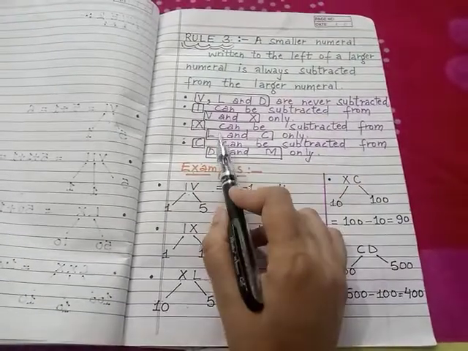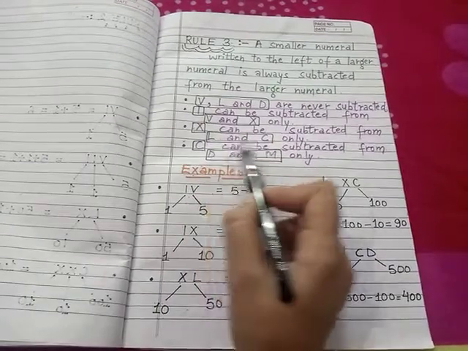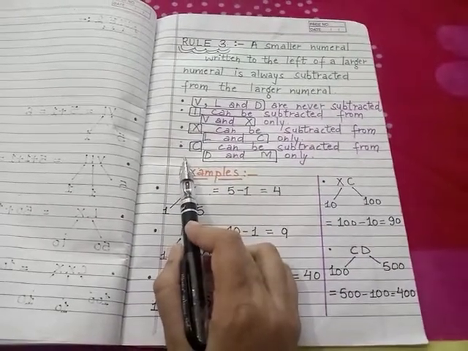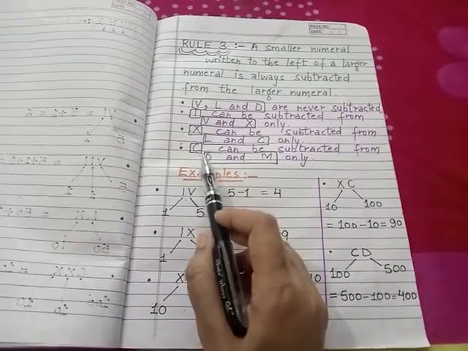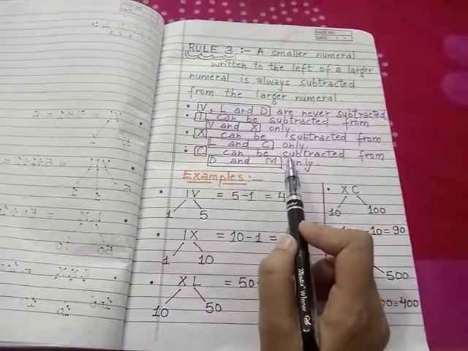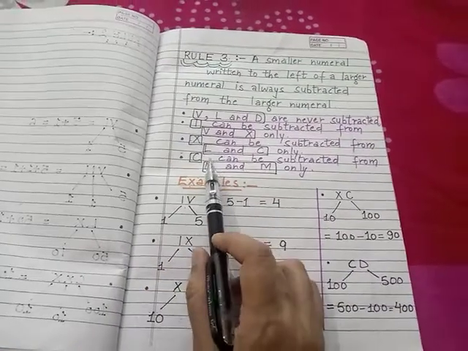It means that we can write X before, or on the left hand side of, L and C. Only X can be written there. Now according to point number 4, C can be subtracted from D and M only. It means that we can write only C on the left hand side of D and M.